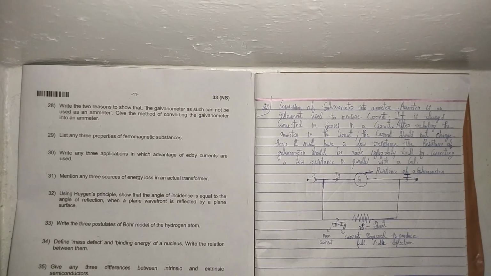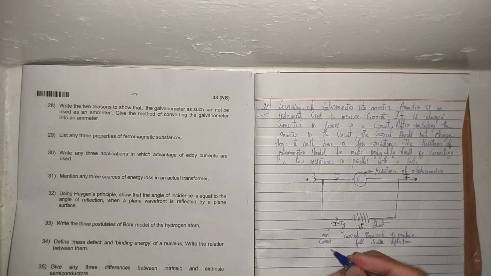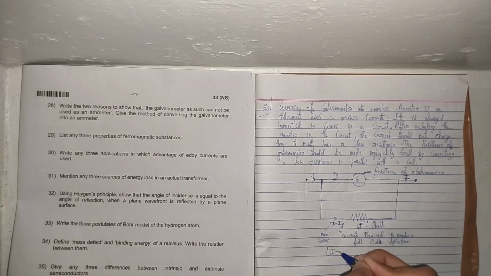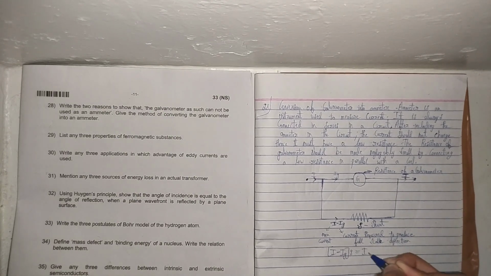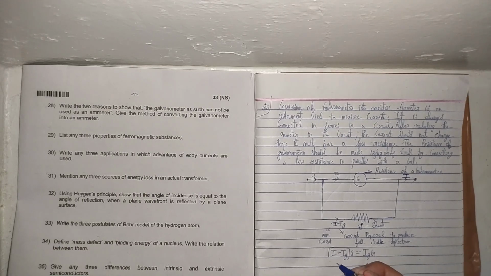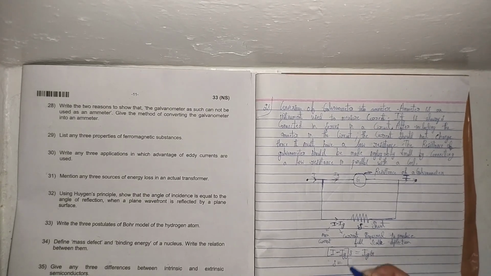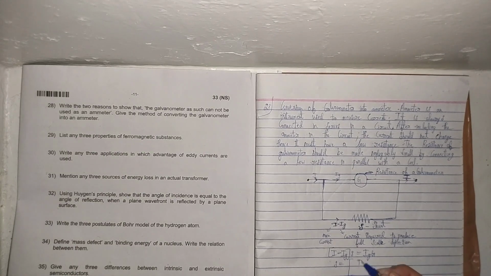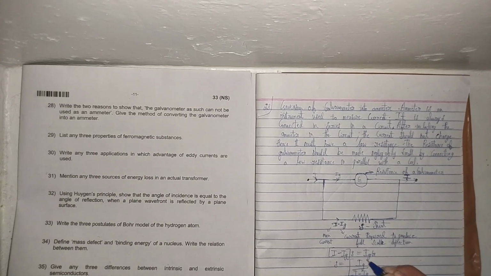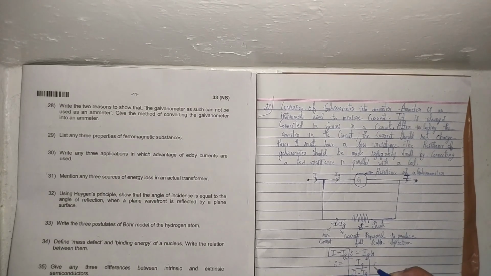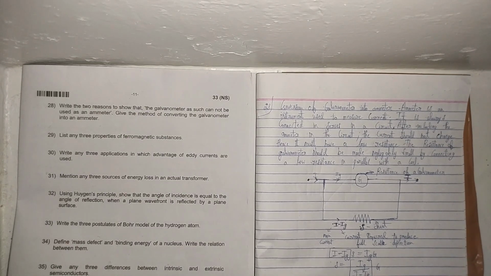So the formula will be I minus Ig into S equals Ig into G, where S is equal to Ig by I minus Ig into G. This is the formula after converting a galvanometer into an ammeter.